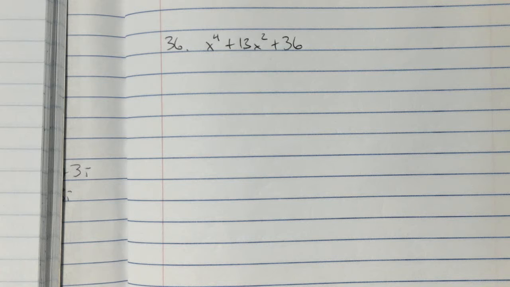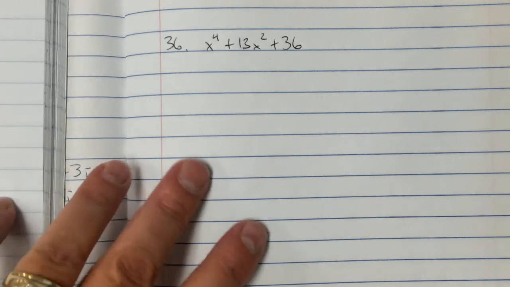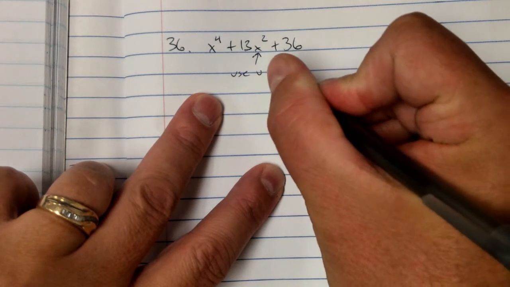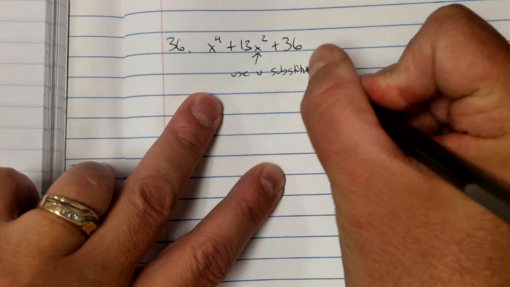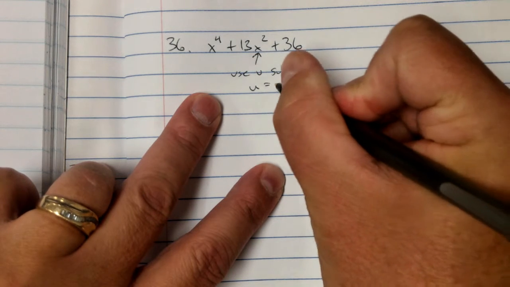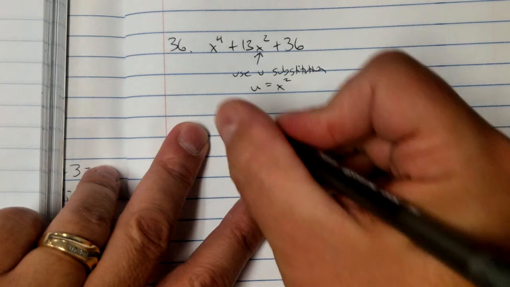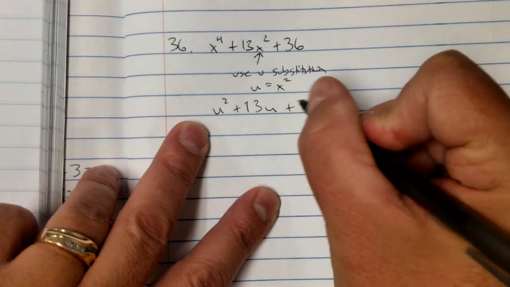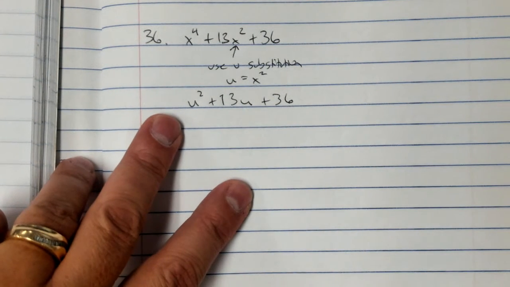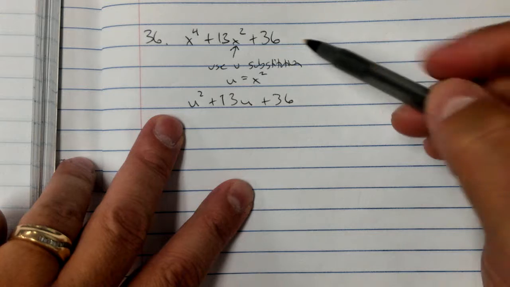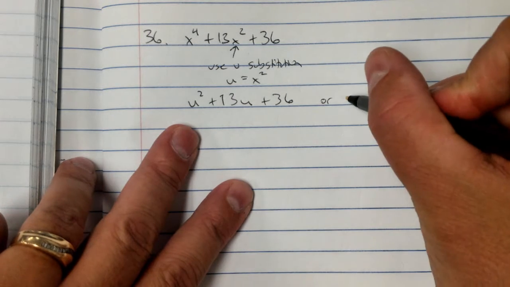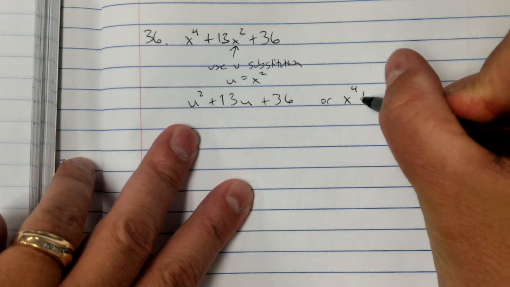I don't know if you were taught about using substitution last year, but just as a reminder, you could use substitution and say u equals x squared. That way it would look like u squared plus 13u plus 36. If not, that's okay. If you'd rather just keep it x to the fourth, just pick and choose whichever way you want to do it.